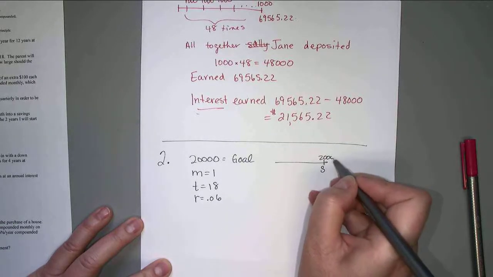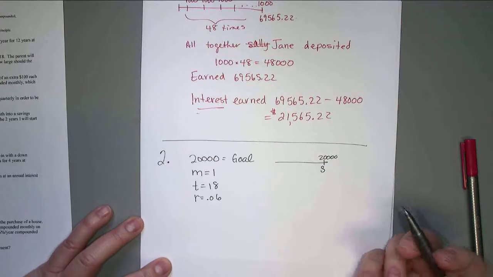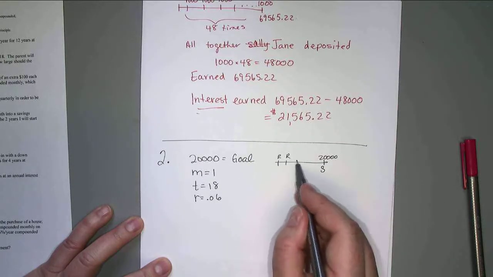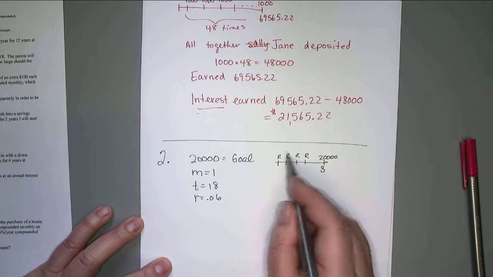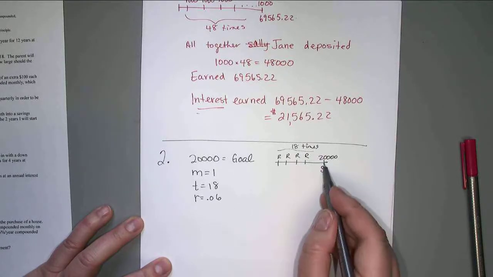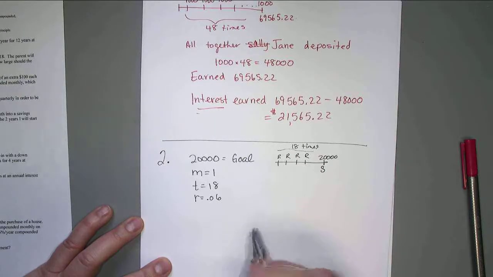So this is what's called a sinking fund. You are going to make deposits, 18 deposits, and you want it to be $20,000 at the end.